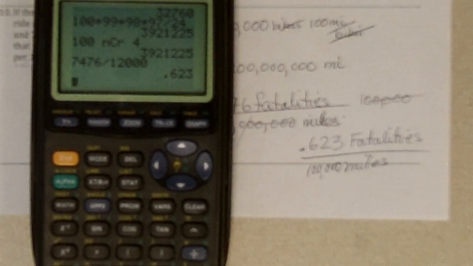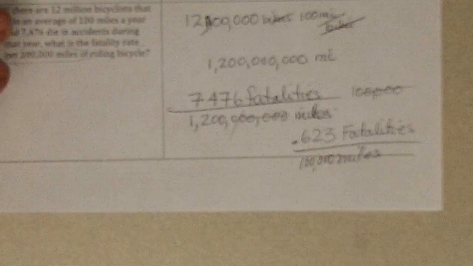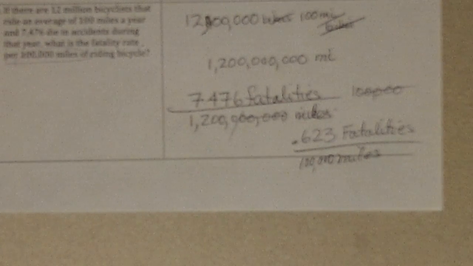So half a person every 100,000 miles, roughly one person for every 200,000 miles. Be interesting to know how that compares to driving.